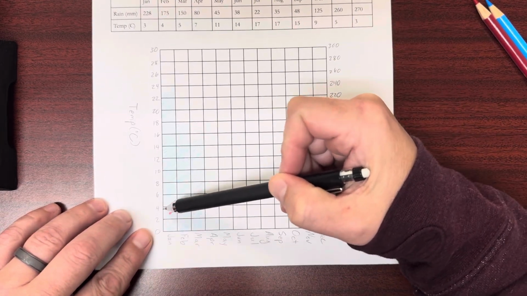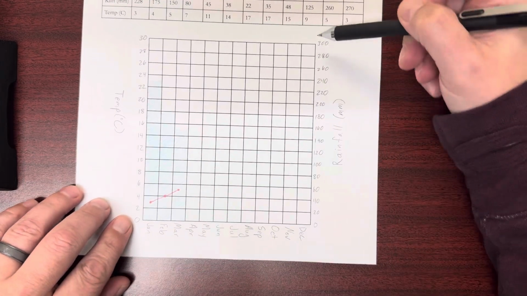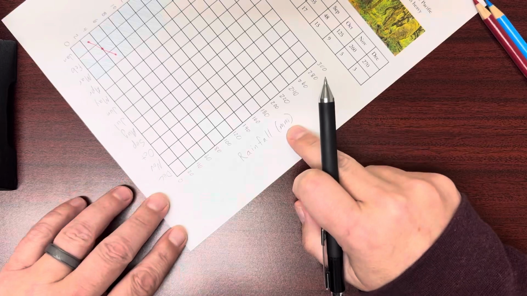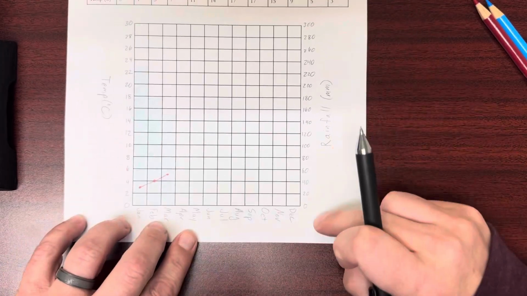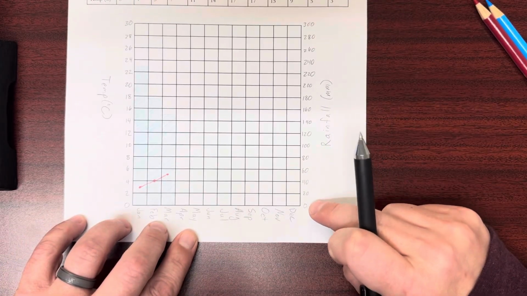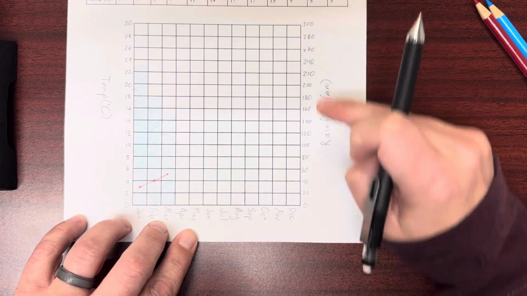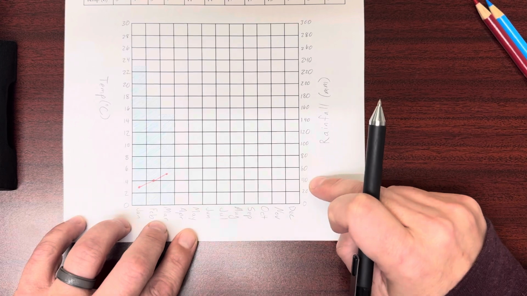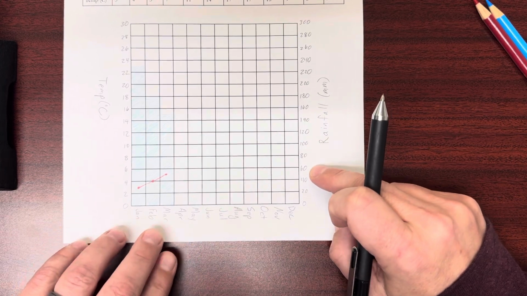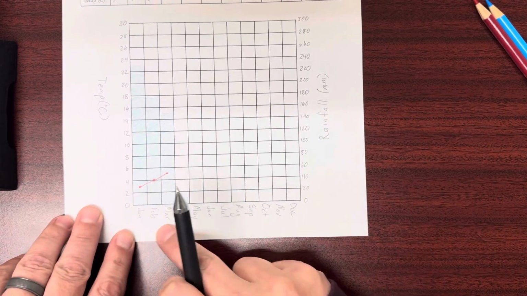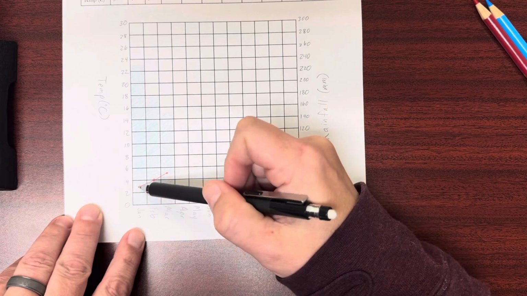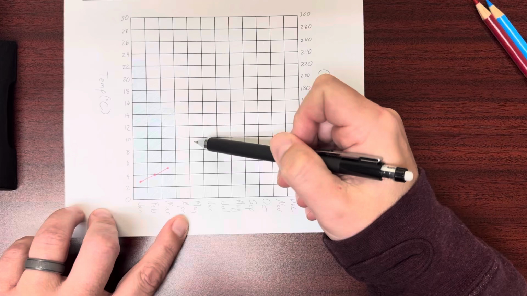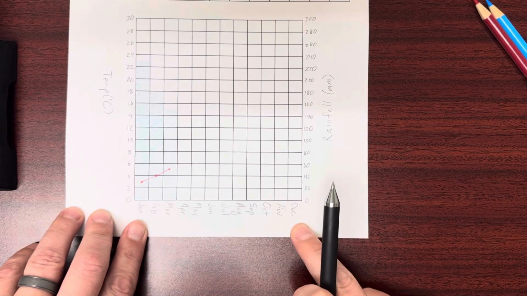So 0, 2, 4, 6, 8, 10. On this side, you're putting rainfall in millimeters, and you're numbering it 0 to 300, each line is 20. So 0, 20, 40, 60. Down here for the columns, right in between, you'll notice January, February, March, April, May. And you do all of the months.